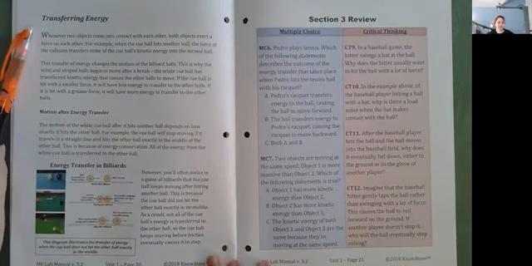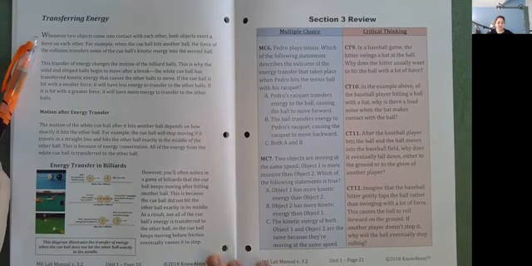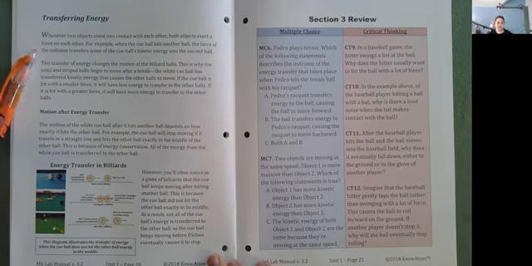Transferring energy. Whenever two objects come into contact with each other, both objects exert a force on each other. For example, when the cue ball hits another ball, the force of the collision transfers some of the cue ball's kinetic energy into the second ball. This transfer of energy changes the motion of the billiard balls. This is why the solid and striped balls begin to move after a break. The white cue ball has transferred kinetic energy that causes the other balls to move.